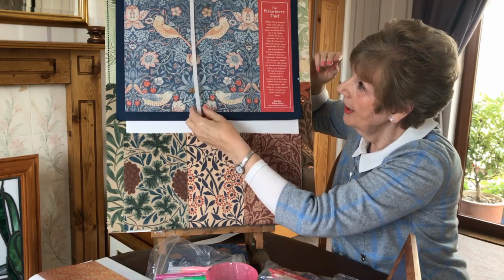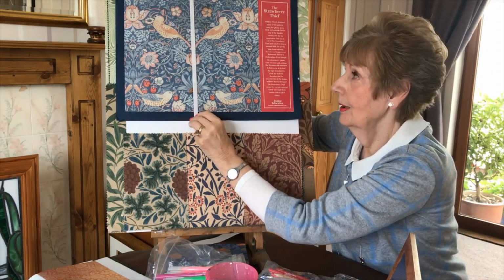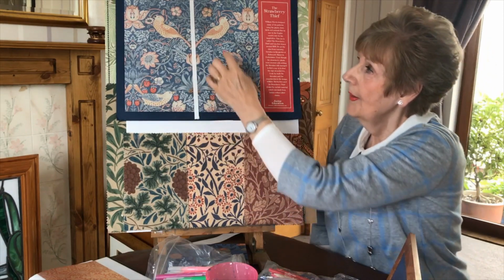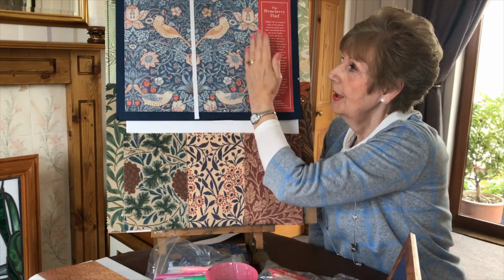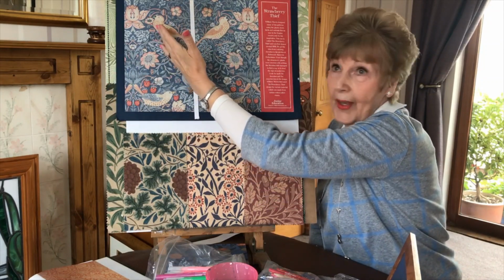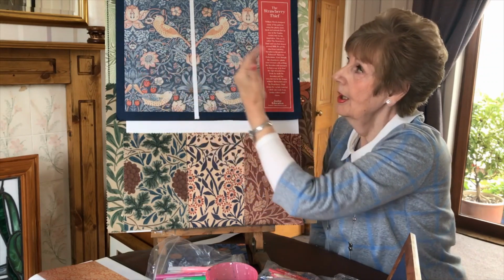That is the line of symmetry, if I've got it straight here. And we can see that the bird, if we folded that in half, that bird would come on top of that bird, that flower would come on top of that flower, and so on.